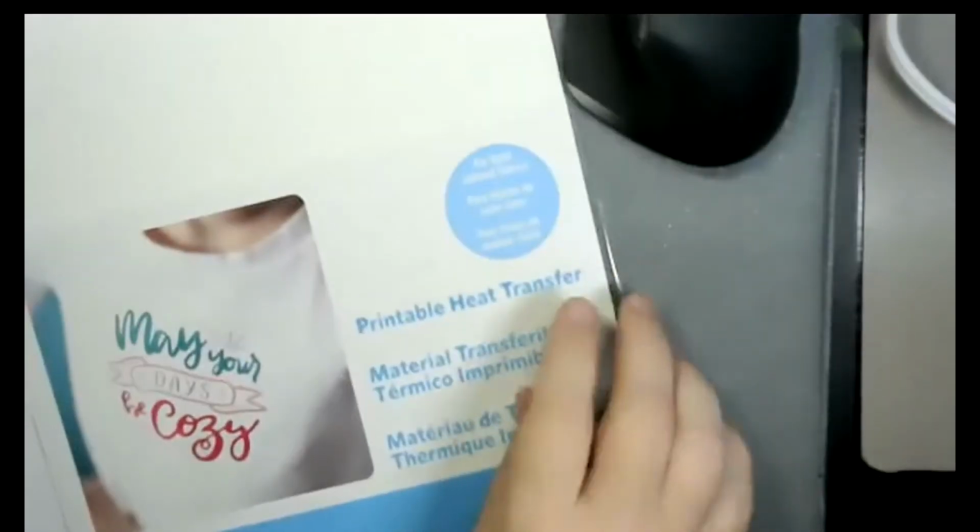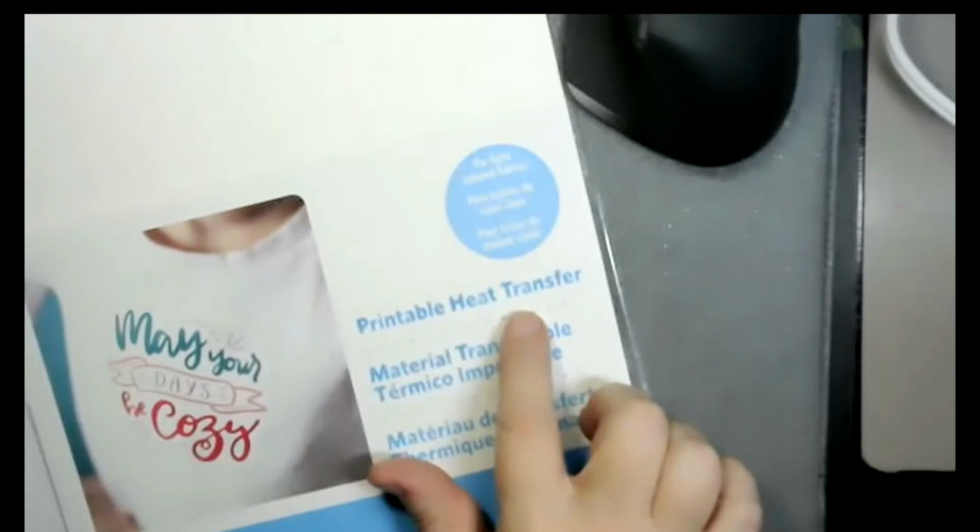There is printable vinyl that you can use to make custom decals. And there's lots of different things out there, so you just need to follow the instructions on that product. The one thing we're going to be using, not this particular brand, this is actually some Silhouette stuff, is printable heat transfer paper.